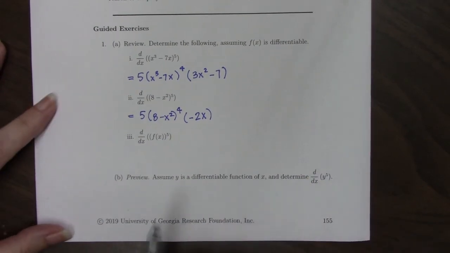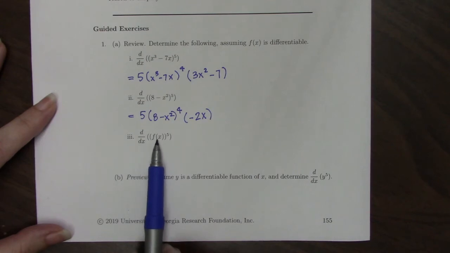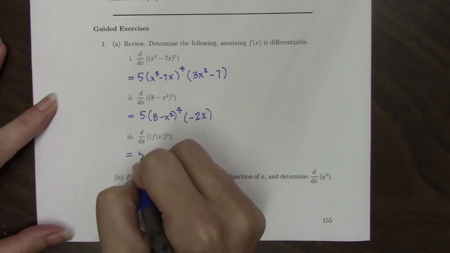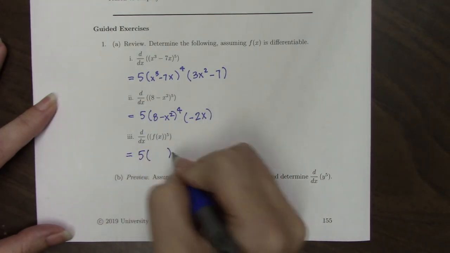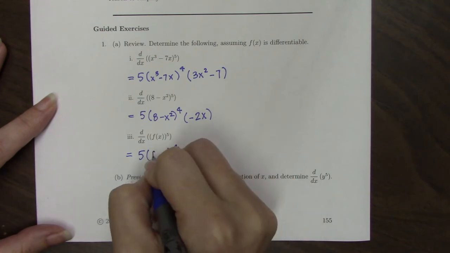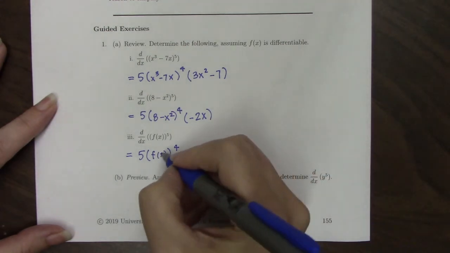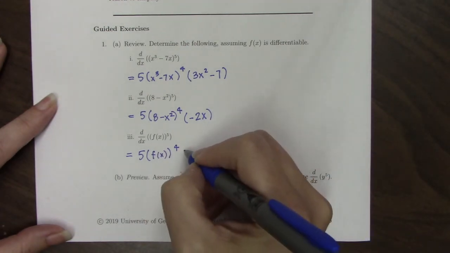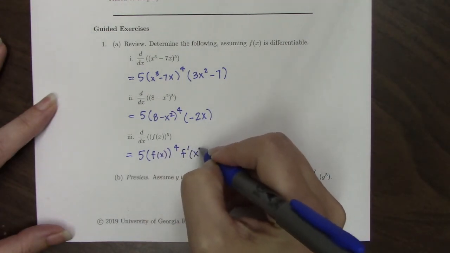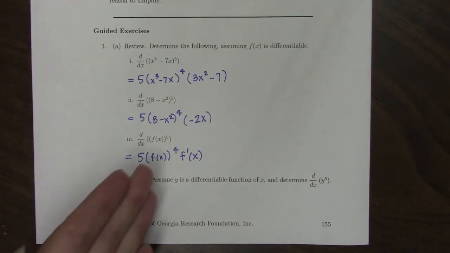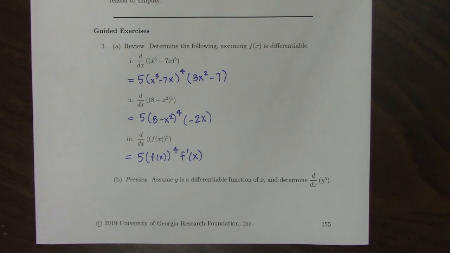For the last one, right, here we don't have an expression inside. We just have a function raised to the 5th. So just like we did in the previous two problems, the derivative involving the chain rule is just 5 times that raised to the 4th. So in this case, instead of an expression, we have f of x. And then the derivative of the inside is just f prime of x, right? We don't know what it is, but we know we're just supposed to take the derivative of whatever this function happens to be.